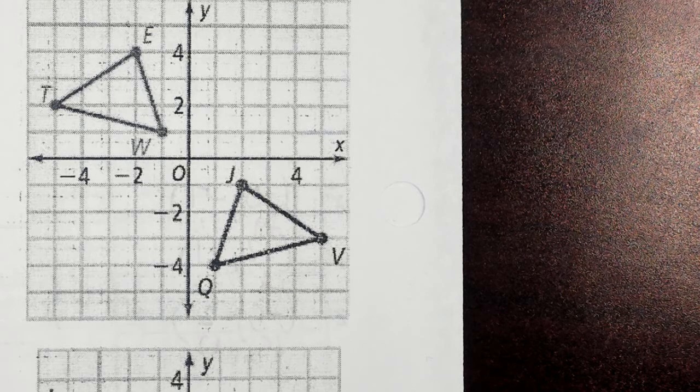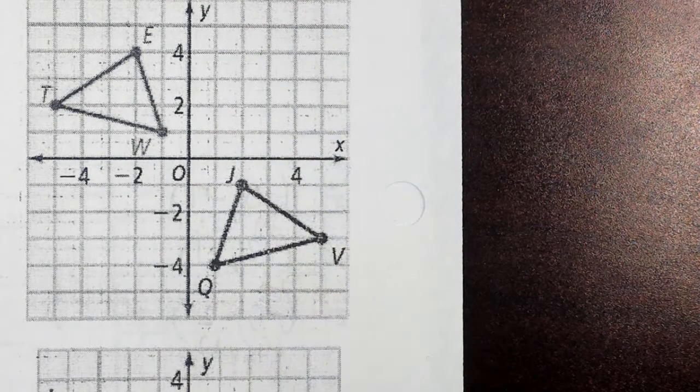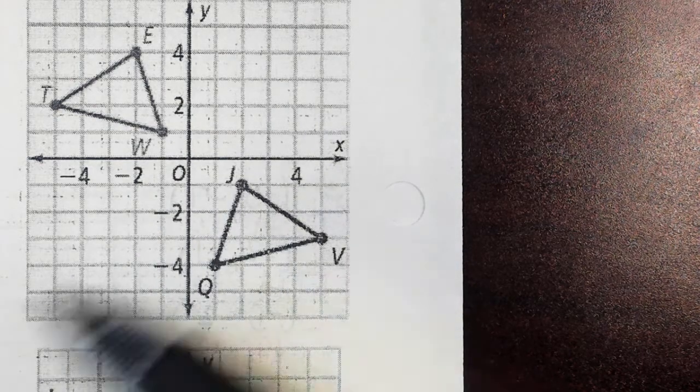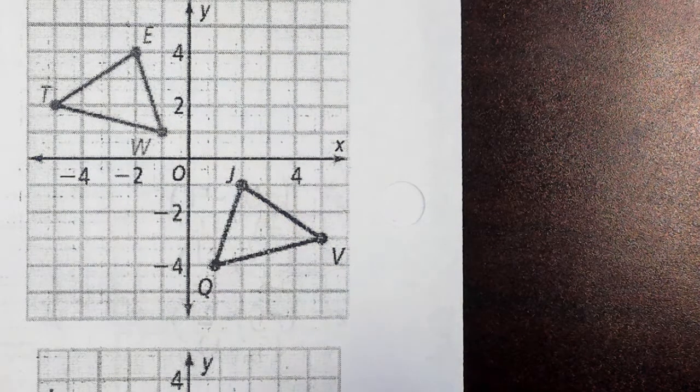This is easy. They call this first triangle JQV. Based on the way they named that triangle, you gotta name the other triangle identically. What would you name this other triangle?